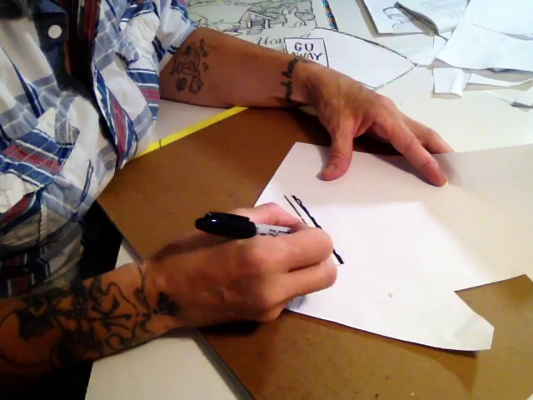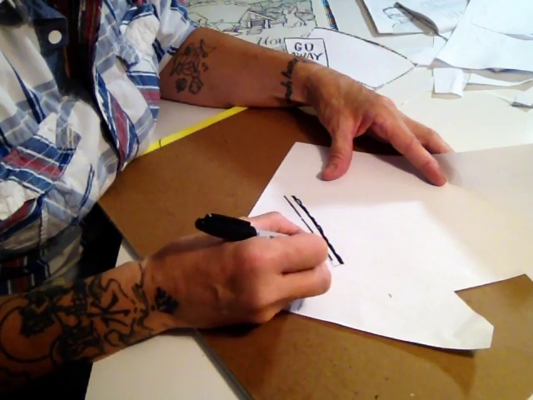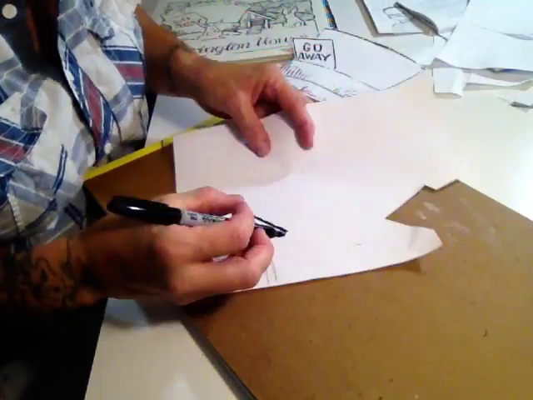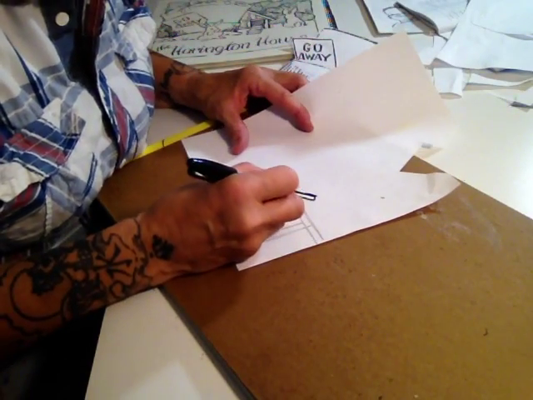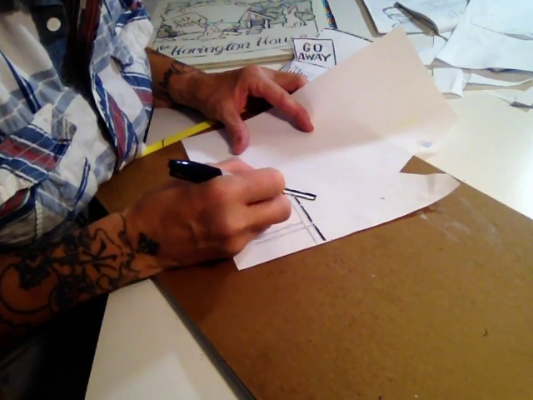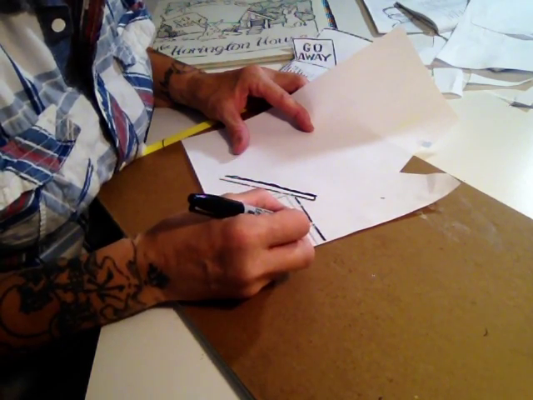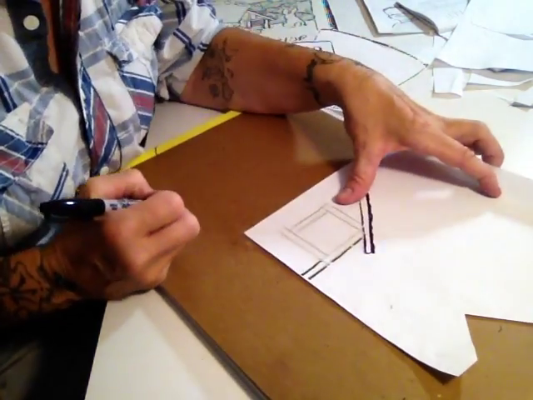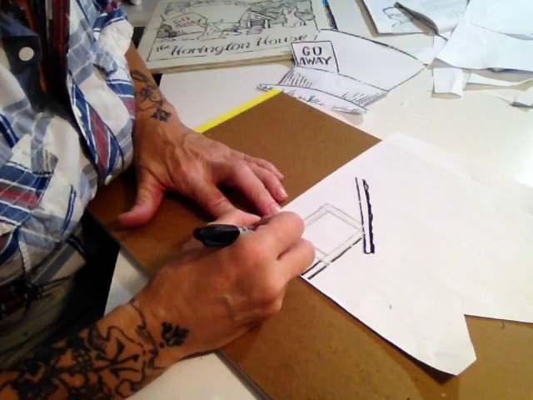A straight line for the frame of the roof. Whoop. That's all wonky. I'm going to draw a straight line with all my little dots and dashes. The outside of the house. Another line for under the house.